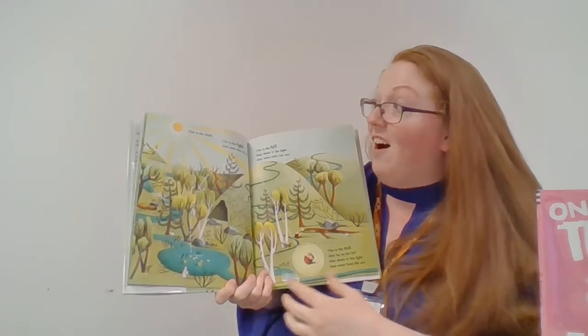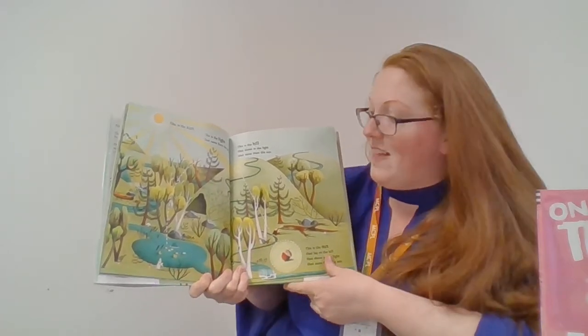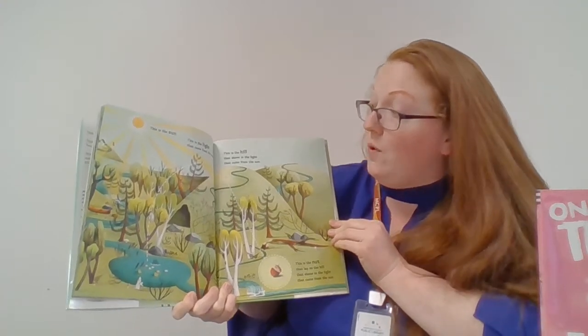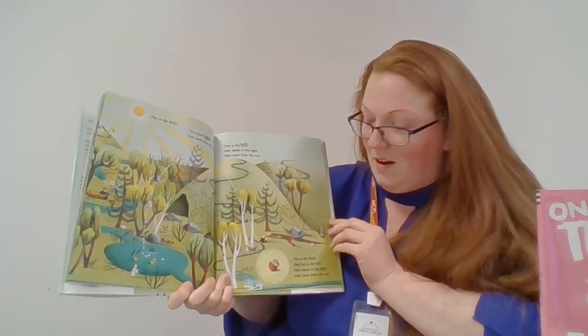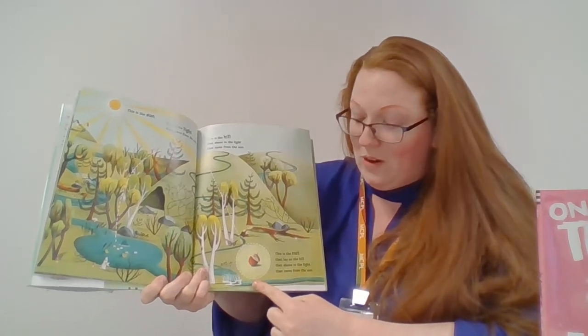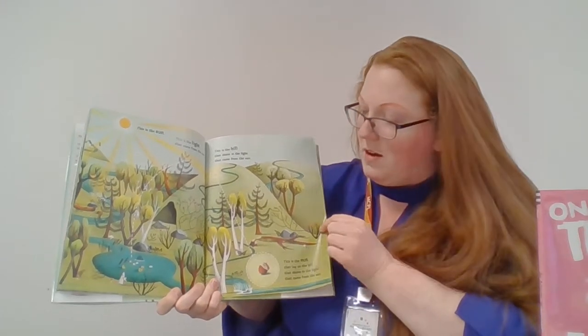This is the sun. This is the light that came from the sun. This is the hill that shone in the light that came from the sun. And this is the nut that lay on the hill that shone in the light that came from the sun.